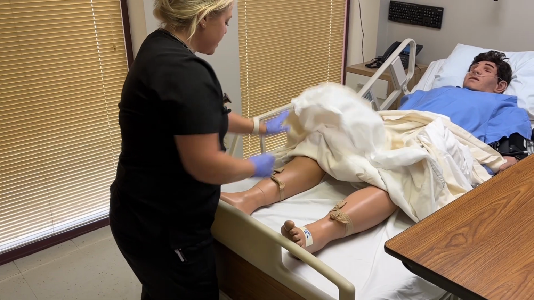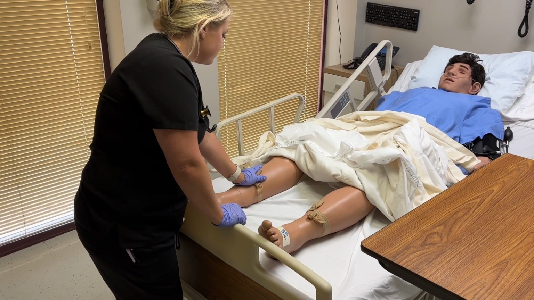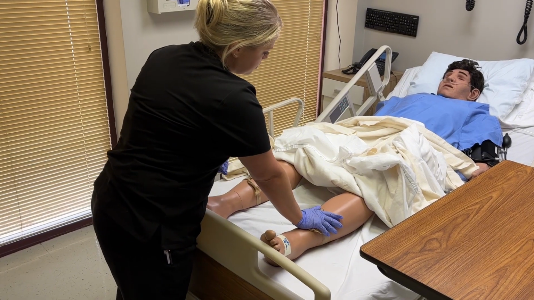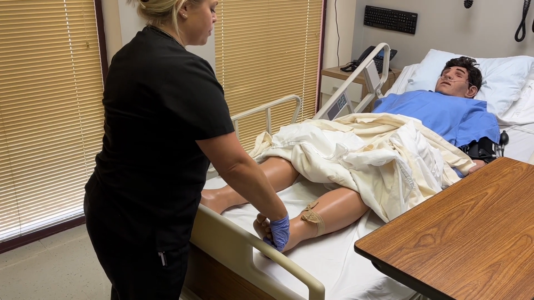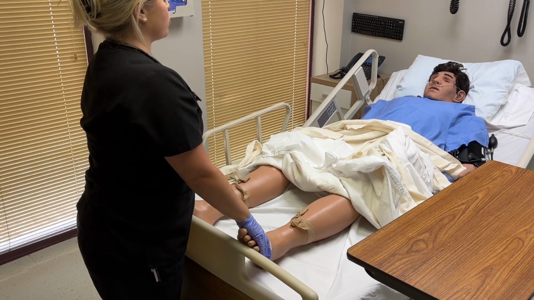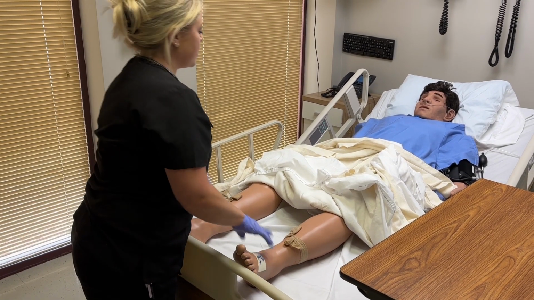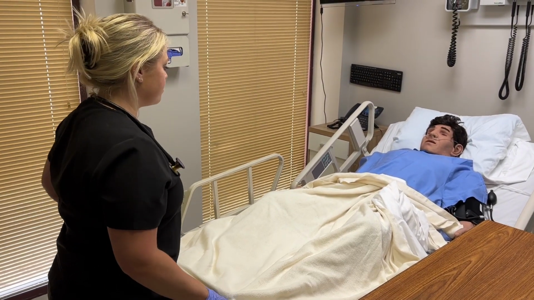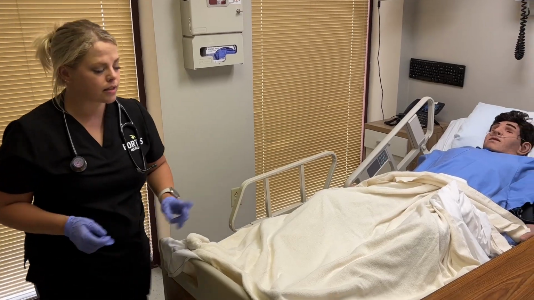And for your extremities, lift your right leg. 4 out of 5 on the right. Okay, lift the left. 4 out of 5 on the left. All right, push down like a gas pedal. 4 out of 5. And pull your toes up towards your head. 4 out of 5. Okay. Full range of motion, strength 4 out of 5 generally. I need to assess his IV site.